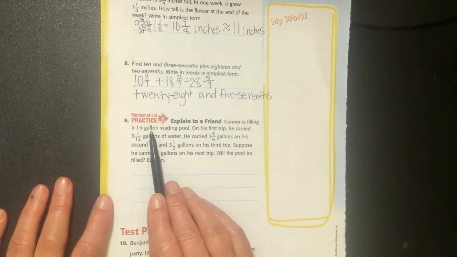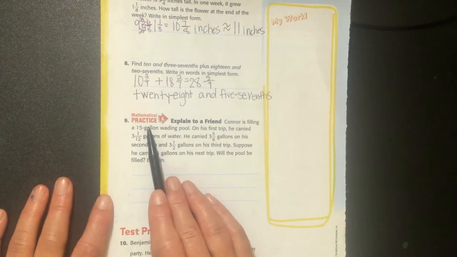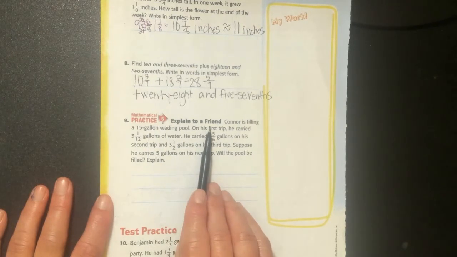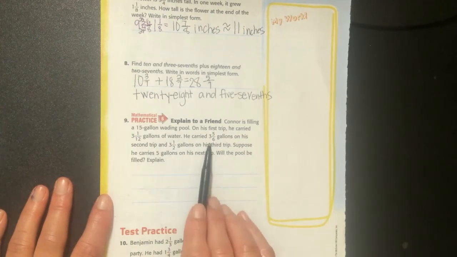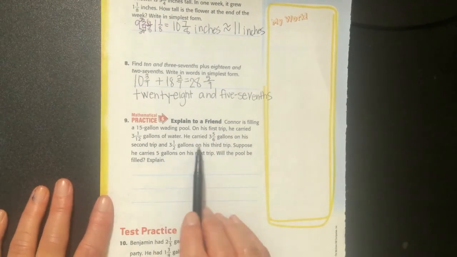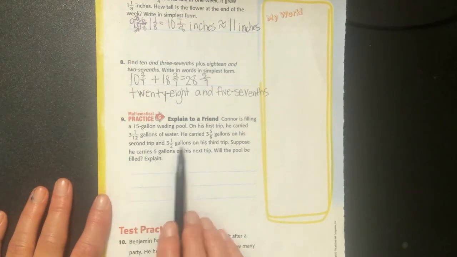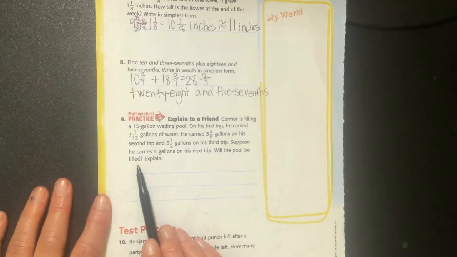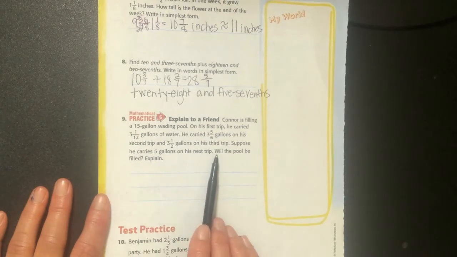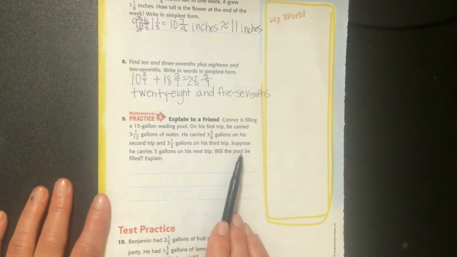He's going to fill all 15 gallons. So that's what we're looking for. He had to carry trips of buckets of water over to fill up the pool. He doesn't have a hose. So this is how much water he carried. We're going to add it up and see if it equals 15 and if his pool is filled. That's what they want to know: will the pool be filled?